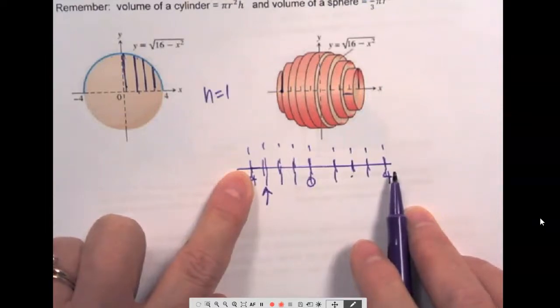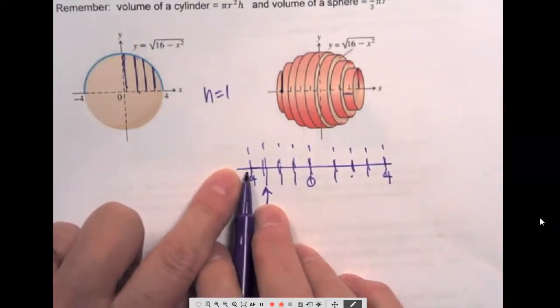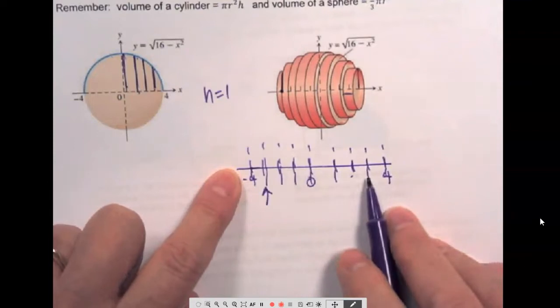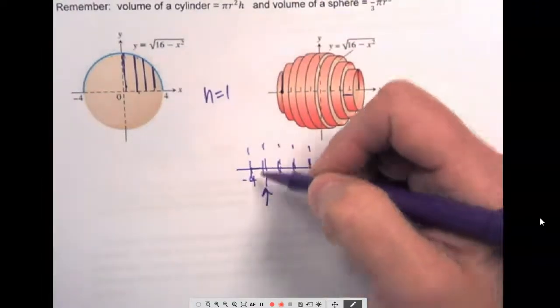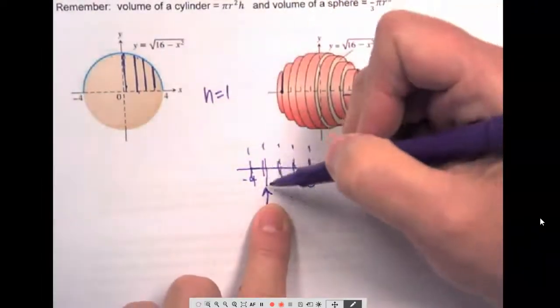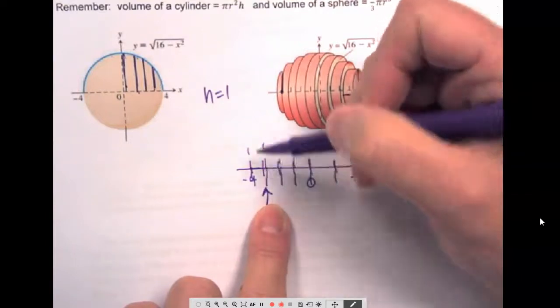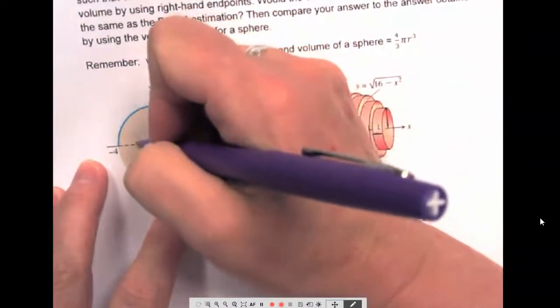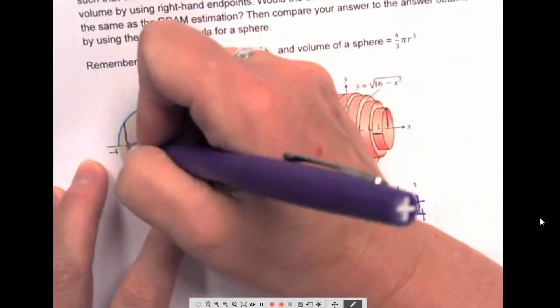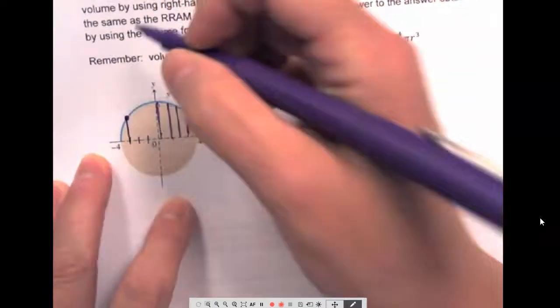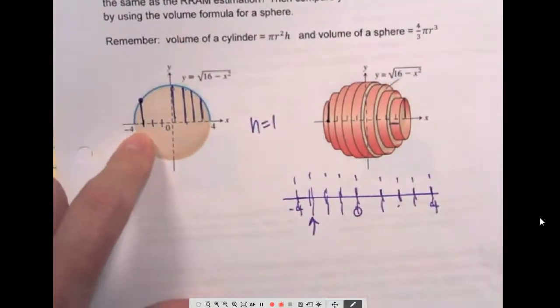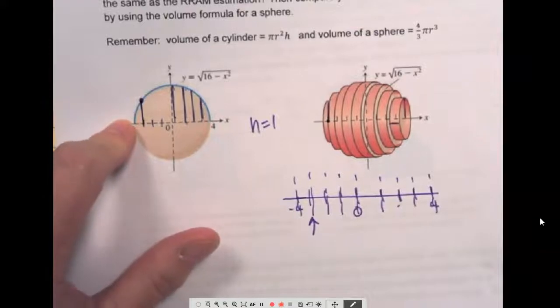If I used left RAM, I would start with the first one and stop there, which in this function I would get the same answer, wouldn't I? Okay, so right RAM, this is going to be my first radius, which is over here at -3. The height of that little segment right there is the radius.